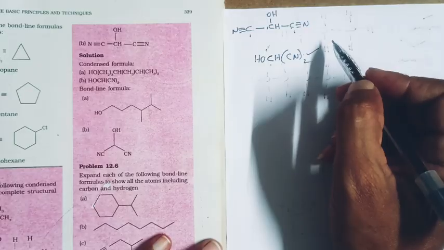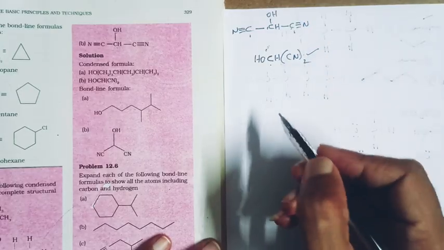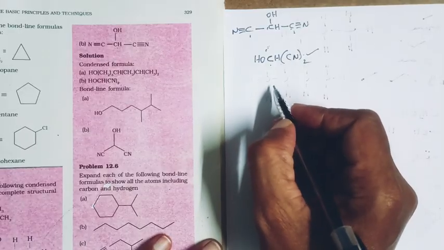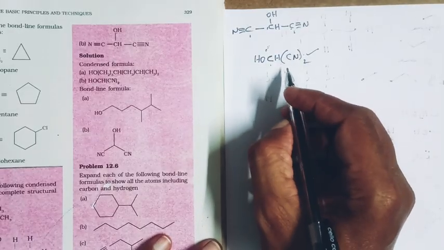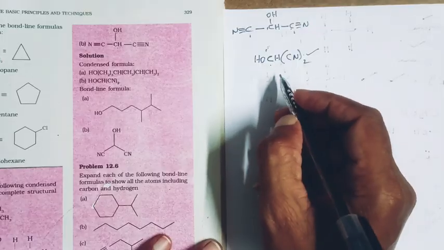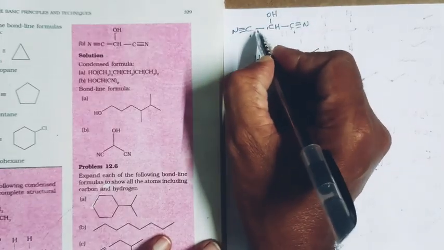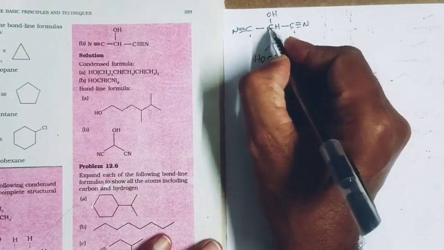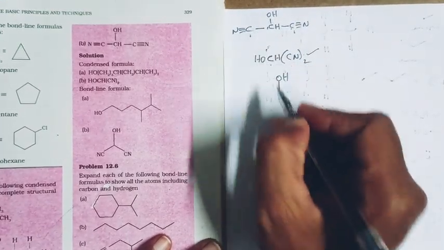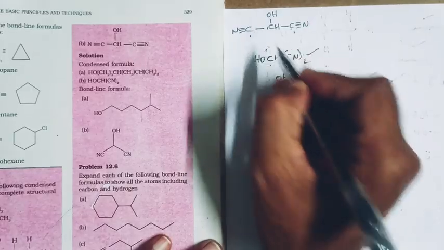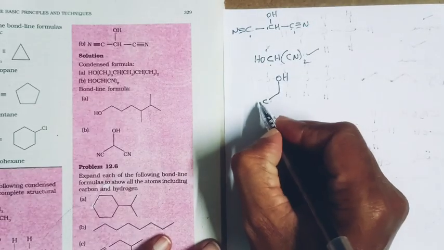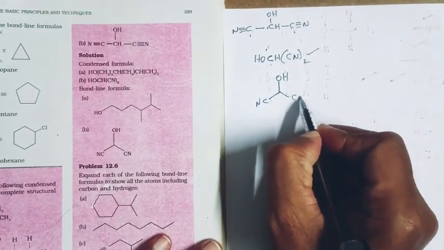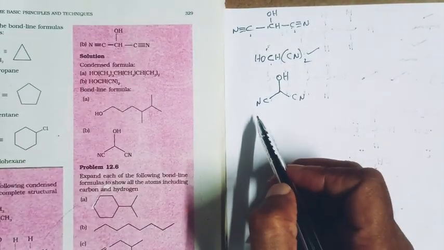Now the bond length formula, if we need to write, functional groups we have to write totally, and only carbons and hydrogens we do not have to write. So this side, this carbon, here OH is there, this is OH, and this side, this bond, here CN is there, and this carbon also CN is there, like this.